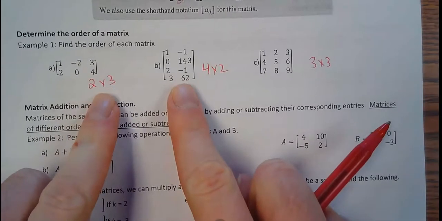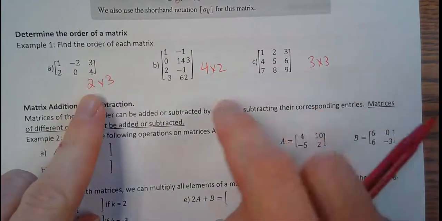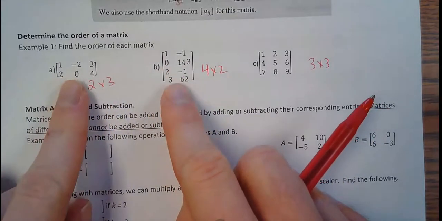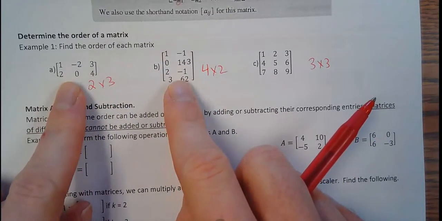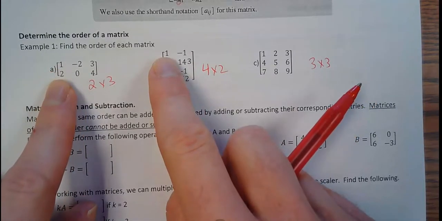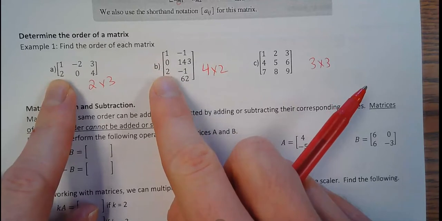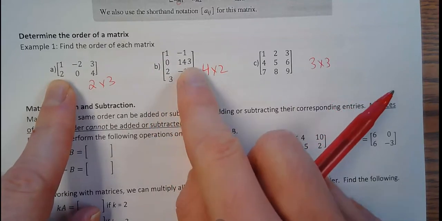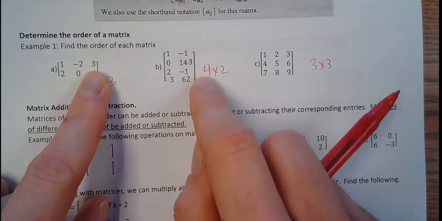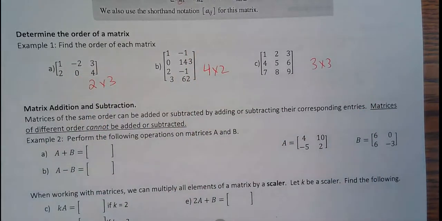Take any pair of these, they could not be added or subtracted. For instance, 1 corresponds to 1, 2 corresponds to 2, but nothing corresponds to this 2 or that 3, because there is no third column over here. So you can only add them if they have the same number of rows and the same number of columns.